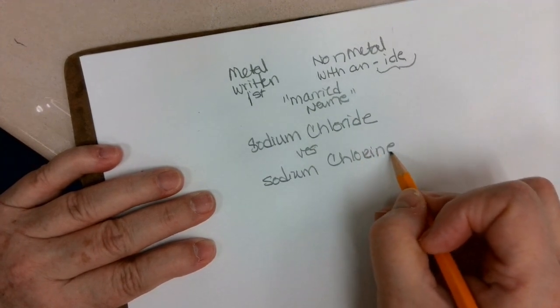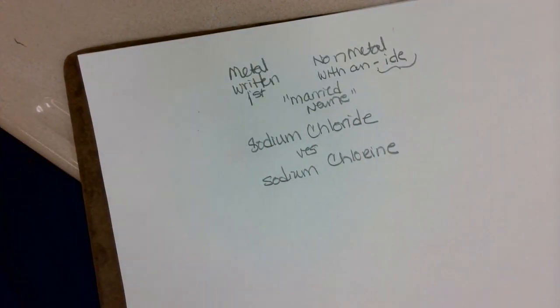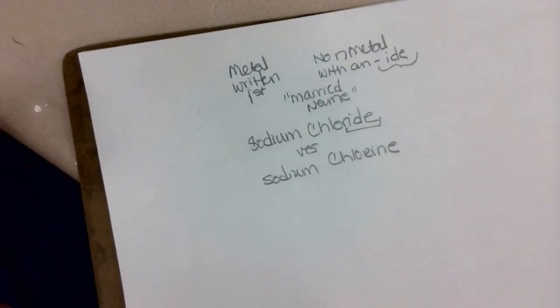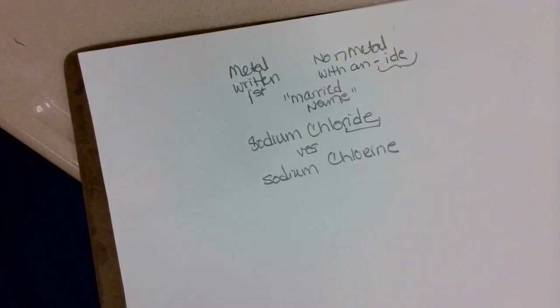Now, this is where the reader hears and reads out loud sodium chlorine. It sounds like two different elements. But the moment the reader reads chloride, we understand now that this is a joined couple. This is a cation and an anion that have been brought together.